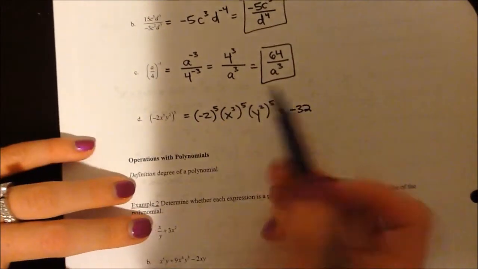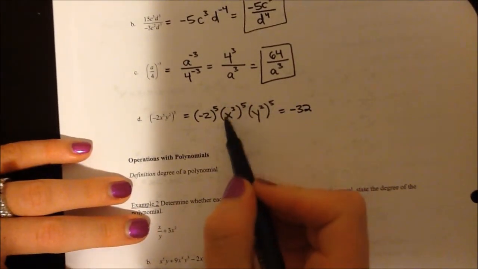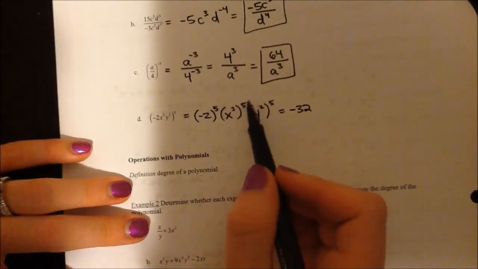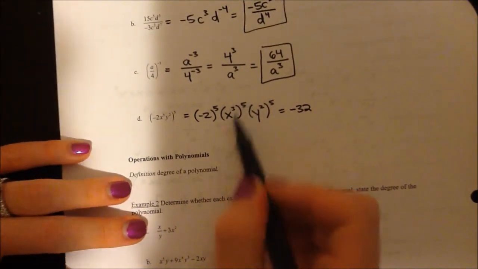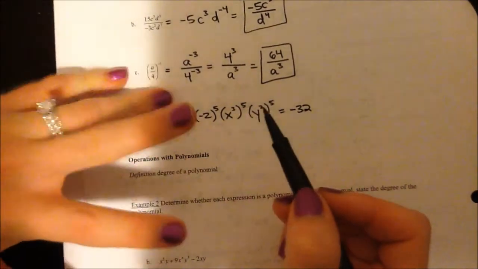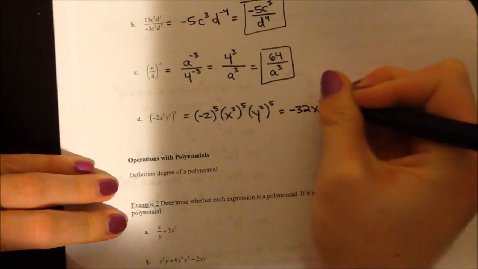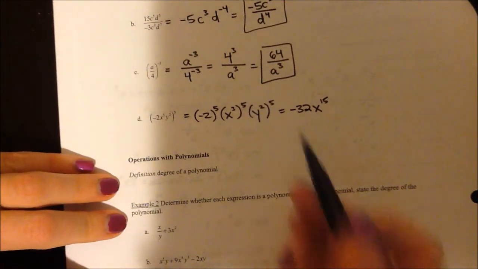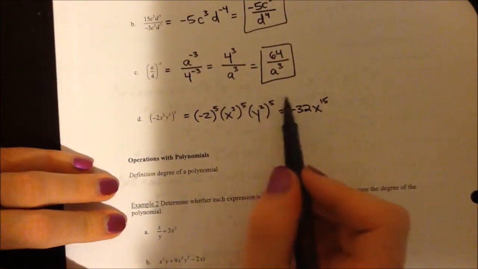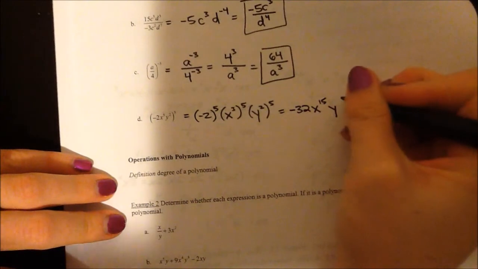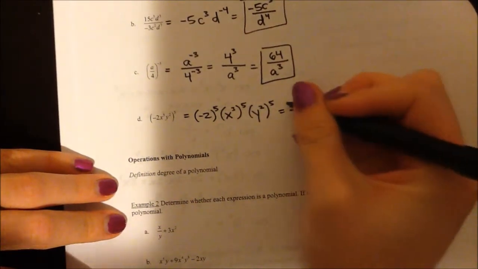This one, I haven't seen this rule yet. When I raise a power to a power, what I do is I multiply them, because this is really x cubed 5 times. X cubed, x cubed, x cubed, x cubed, x cubed, which ends up being x to the 15th power when I multiply 3 times 5. And then same thing here, this is y squared 5 times. So altogether, I will have 2 times 5, which is 10 copies of y.